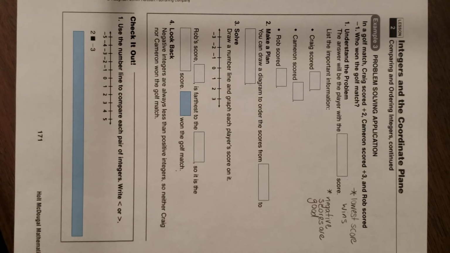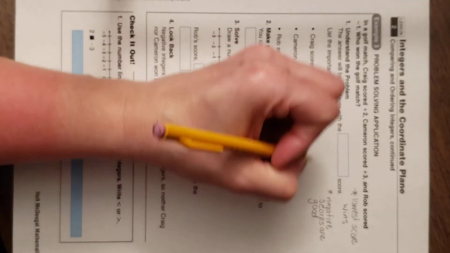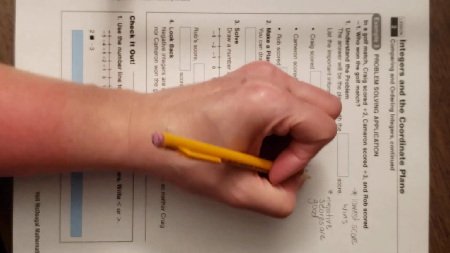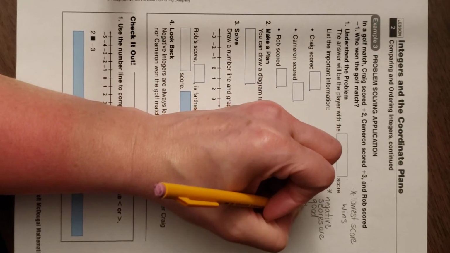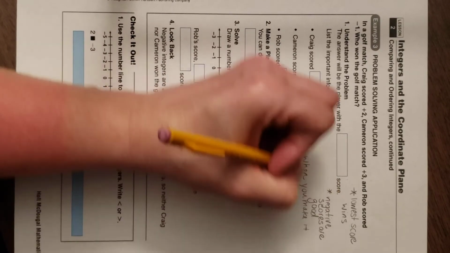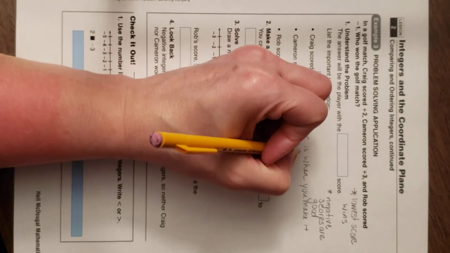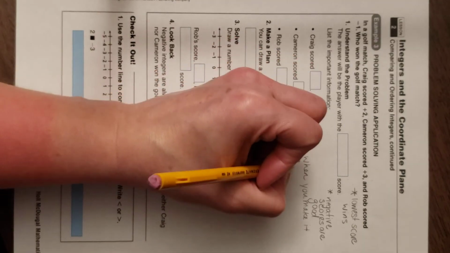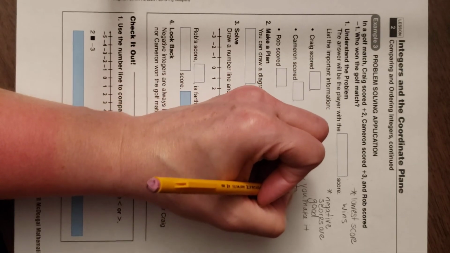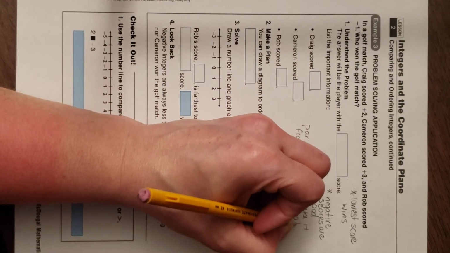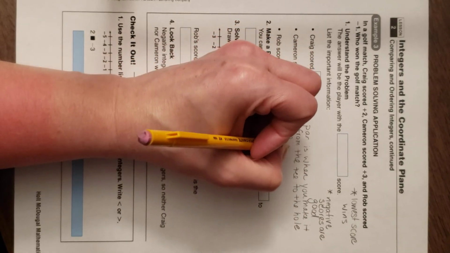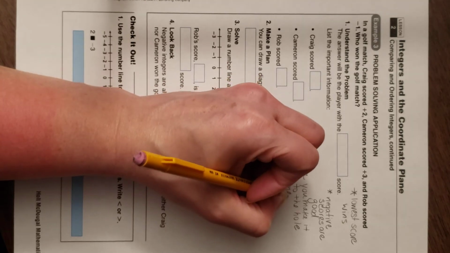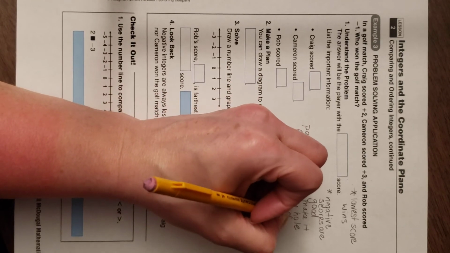That's called par. And this is true for miniature golf or regular golf. From the tee to the hole in the assigned number of shots.